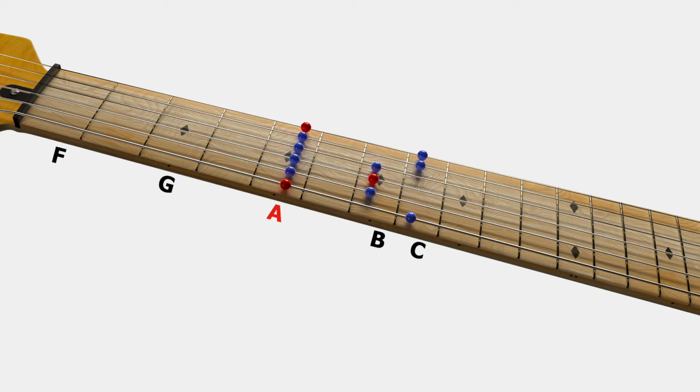Okay, so I'm going to bring in the second pattern here. Before I put it on the fretboard, there's a couple things to point out. In the white space here, these yellow dots and the red dots, again, are the A notes.